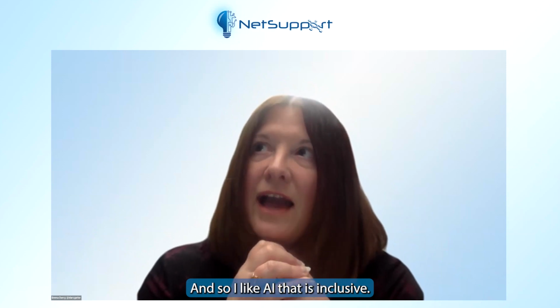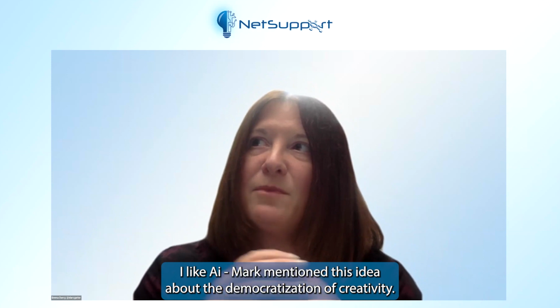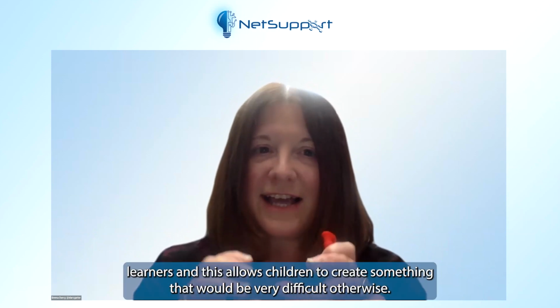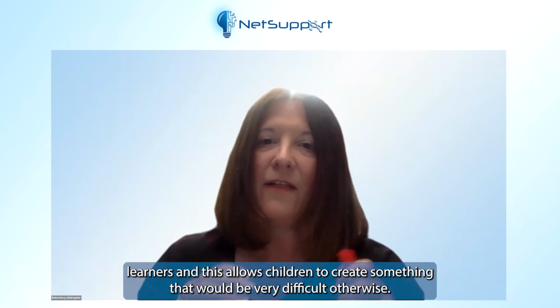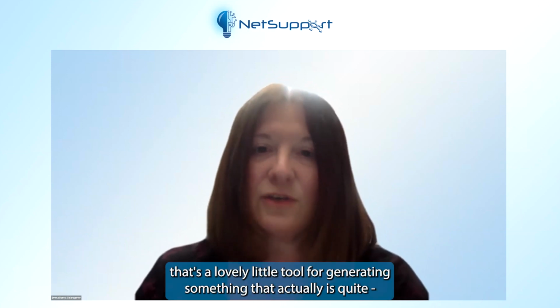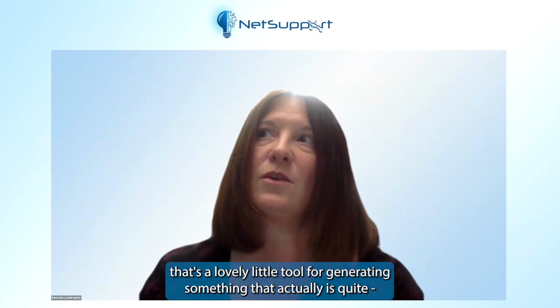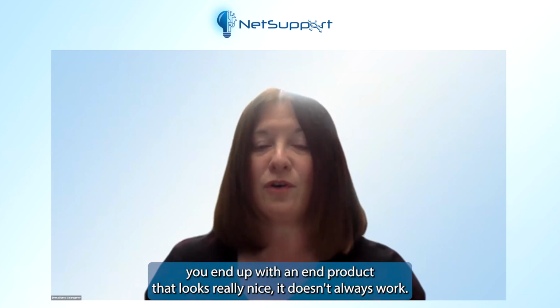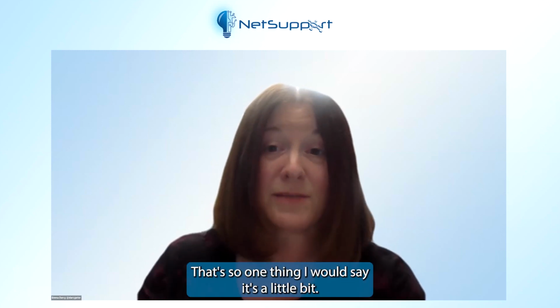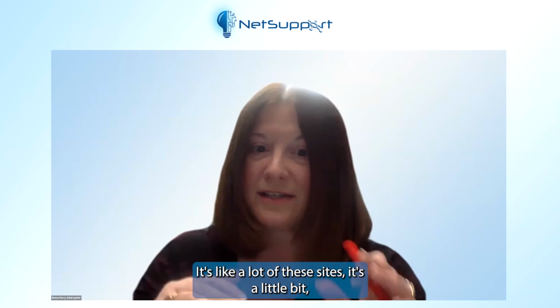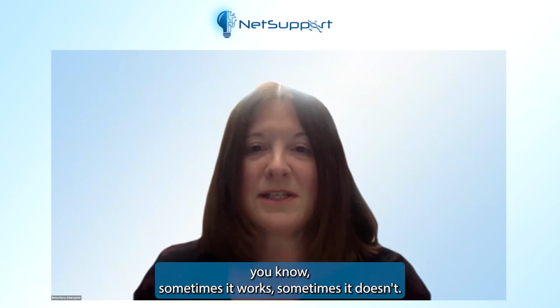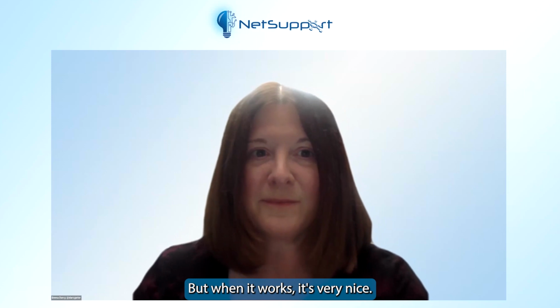So I like AI that is inclusive. Mark mentioned earlier this idea about the democratization of creativity. I like AI that supports SEN learners, that supports EAL learners, that allows children to create something that would be very difficult otherwise. If you're not great at drawing, that's a lovely little tool for generating something where you end up with an end product that looks really nice. It doesn't always work, that's the one thing I would say. Like a lot of these sites, sometimes it works, sometimes it doesn't, but when it works, it's very nice.